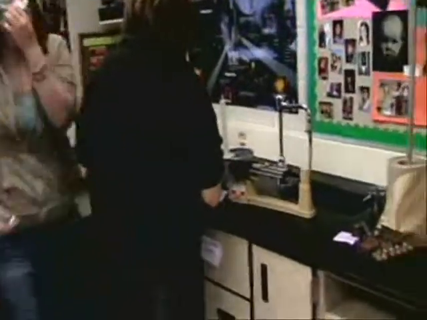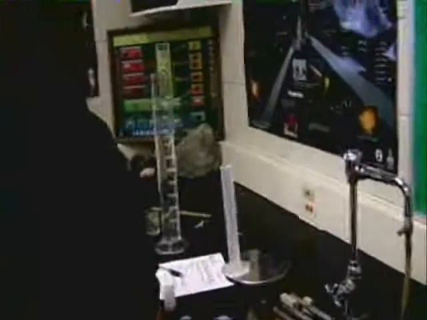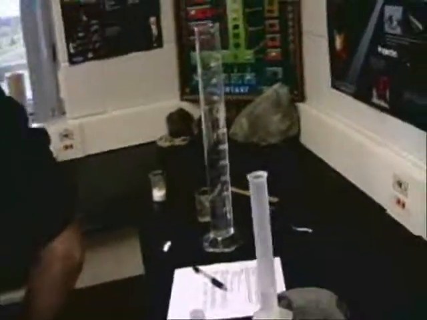You sure it's not gonna work? Well, last time it stopped bubbling. We're waiting for it to work. Last time we put it at the top and it worked. So what we gotta do is fill this with water.